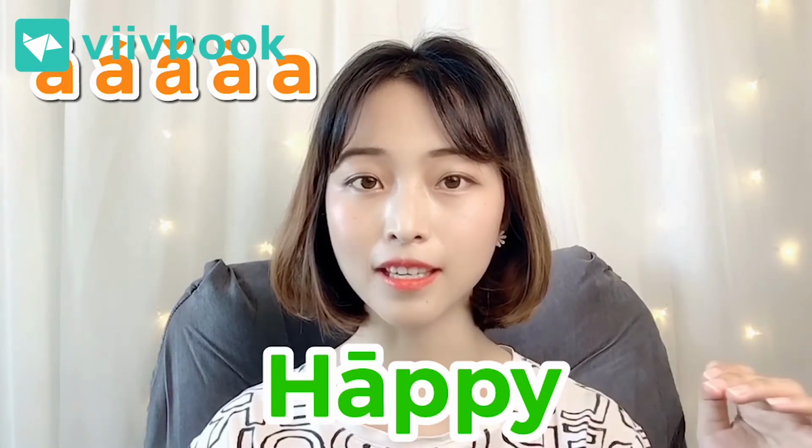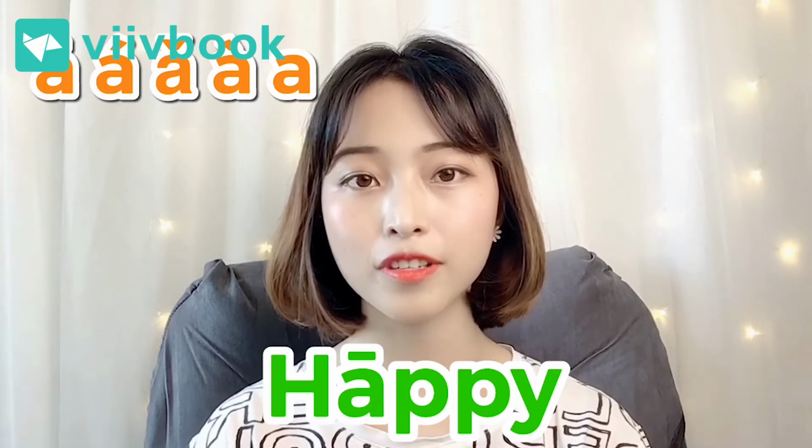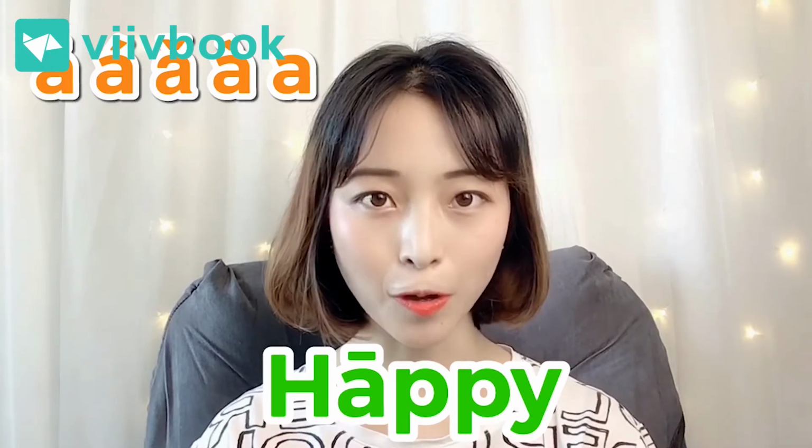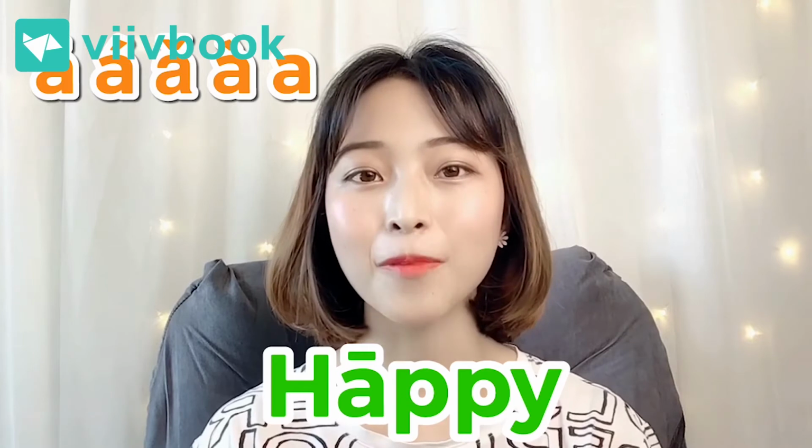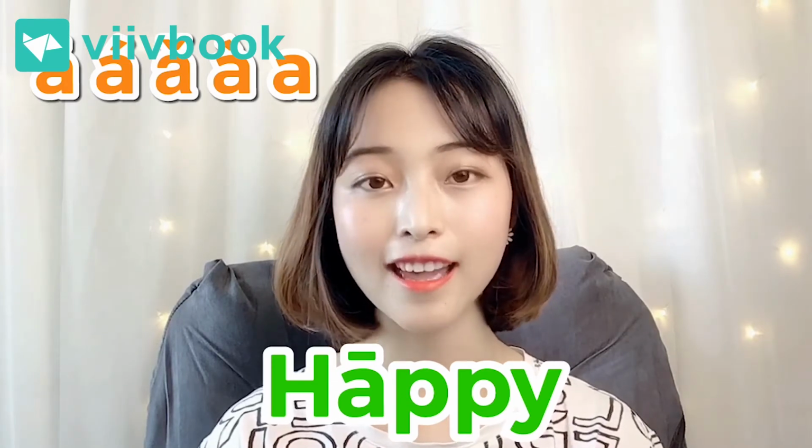So happy, if you read it this way, it's a first tone and neutral tone, but you can also say other way like happy, right? And it's different tones. So what I'm going to do is try to find a similar sound in English to link with the Chinese tones. In this way, you can remember faster.